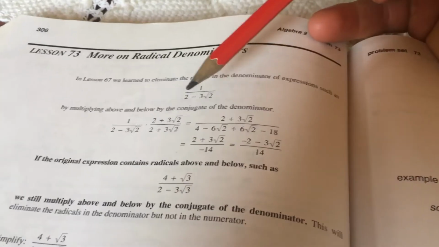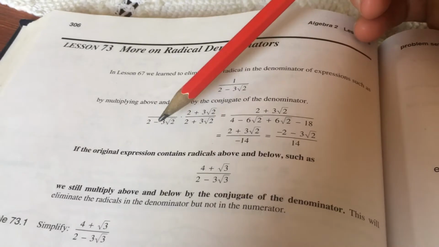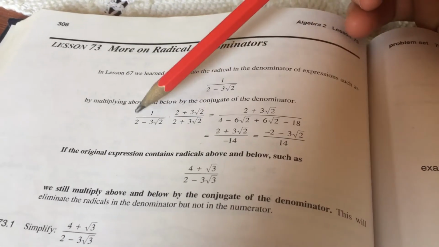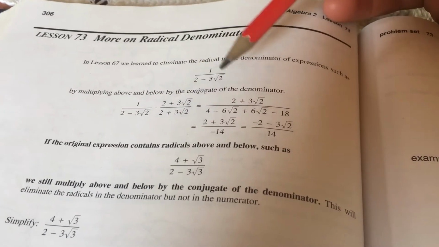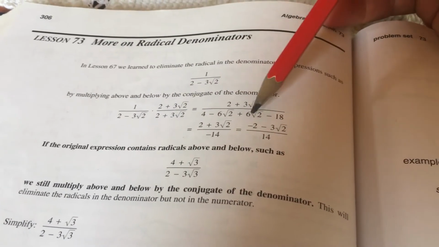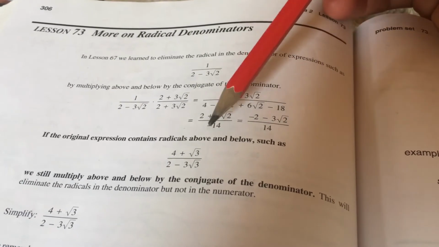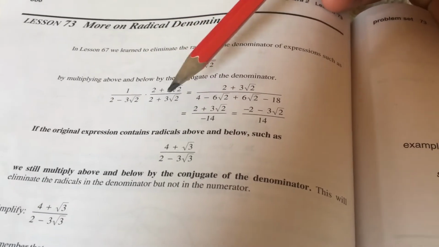So the way to do that is we conjugate this and we change the sign of the second term. We change this from a negative to a positive, and we multiply. We multiply this negative times this positive. These two middle terms cancel each other out, and we get rid of that radical in the denominator. So we've learned that before.